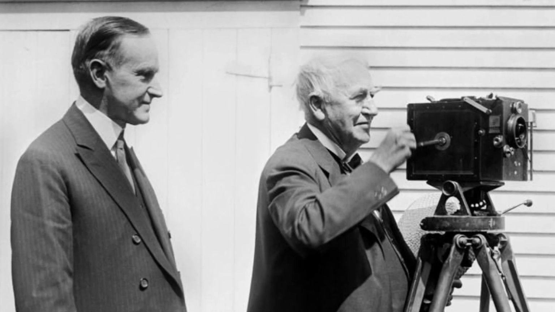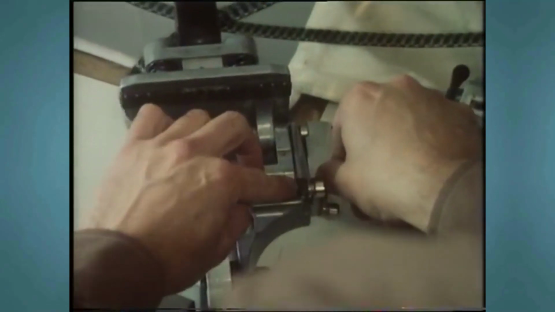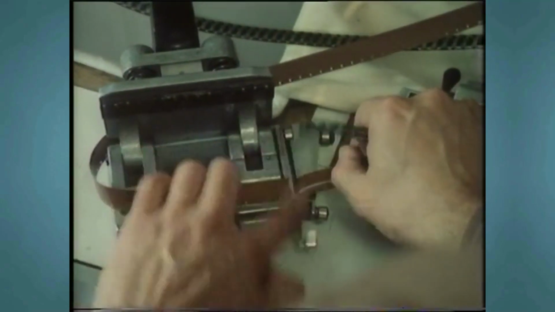After Louis Le Prince invented the motion picture camera, making films got better. Projectors became important. Thomas Edison and the Lumiere brothers improved them. Projectors show movies on screen, letting people watch stories. Editing film was hard. They cut and stuck film with scissors. They had to be careful to make smooth transitions.